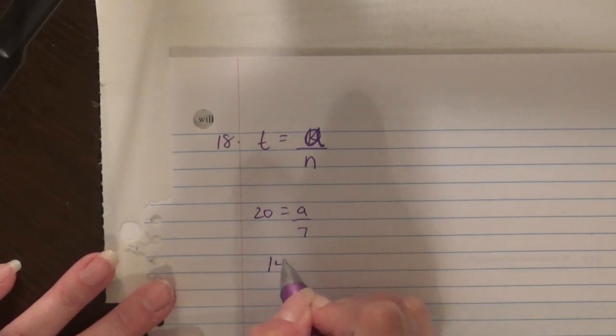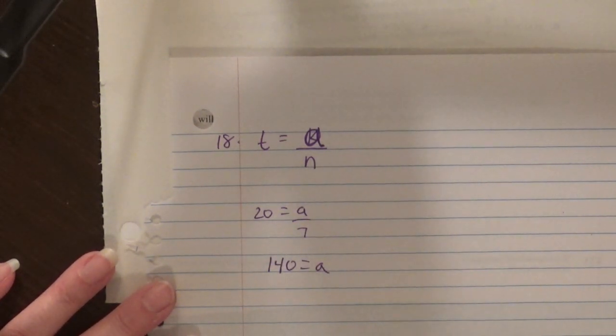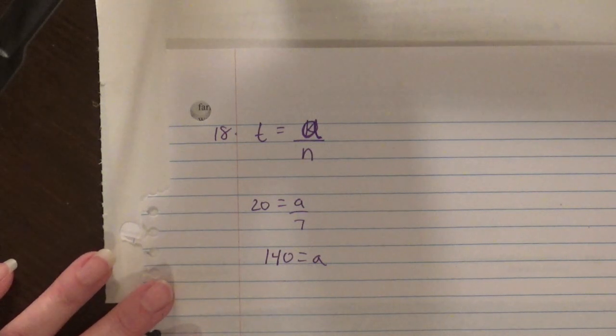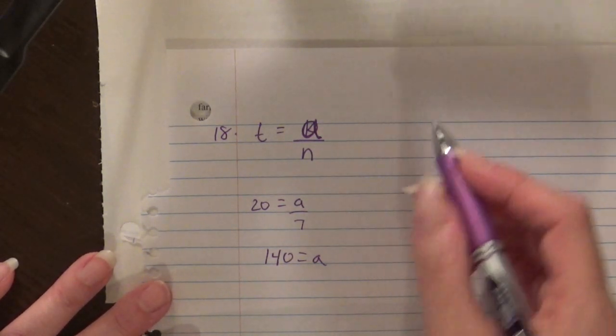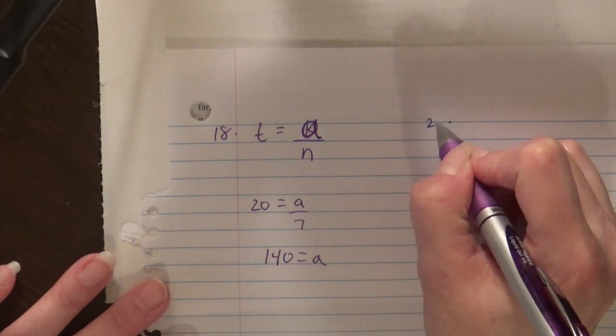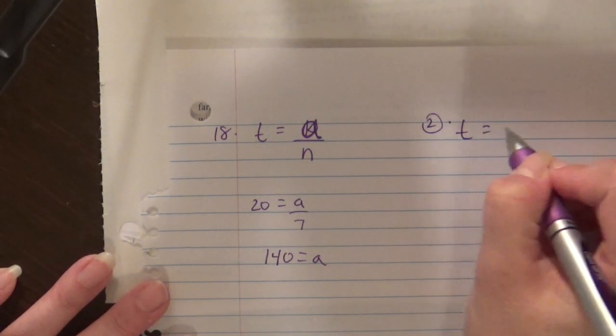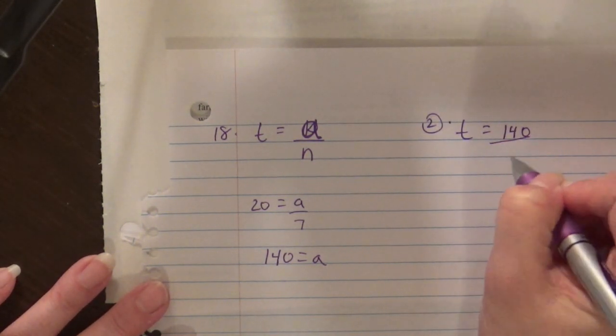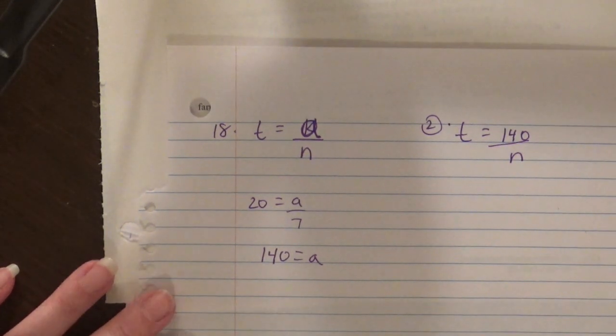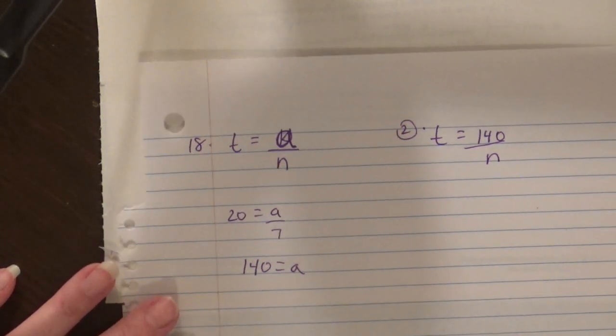So 140 equals A. And then I can write my equation that I need from here. So I'm going to say T, so this is step 2 now. T equals 140 over N. And use this equation to finish the problem.